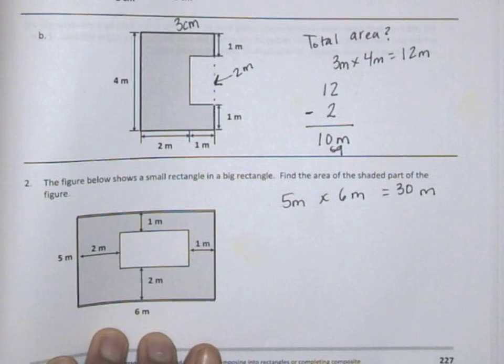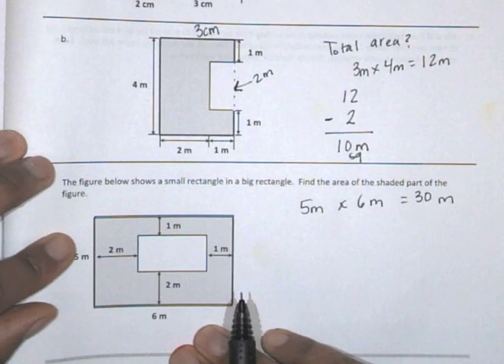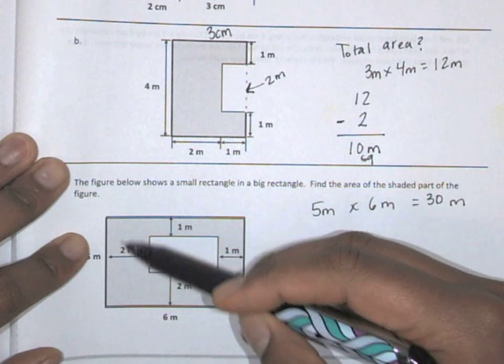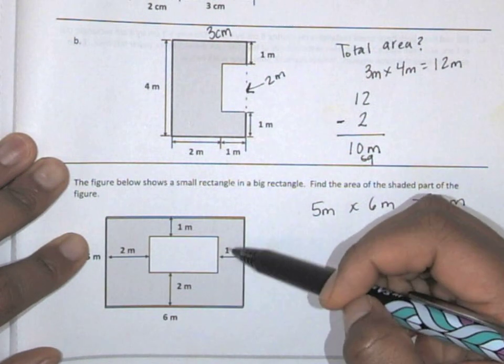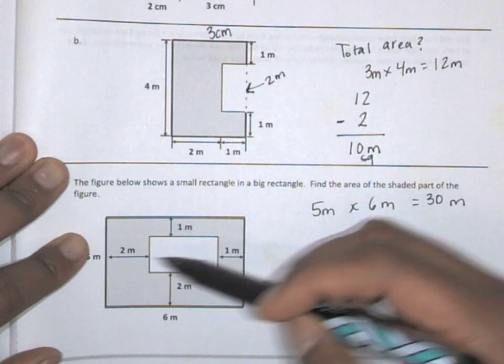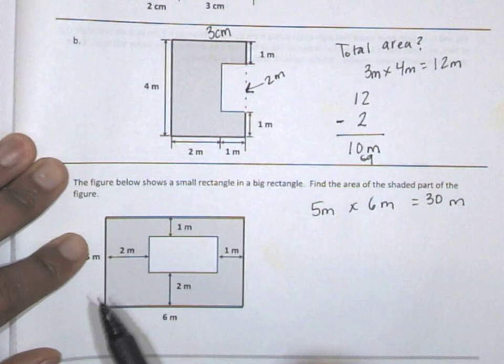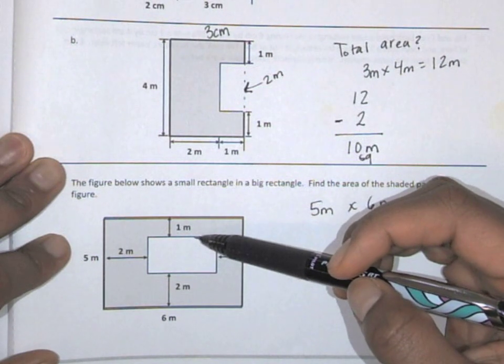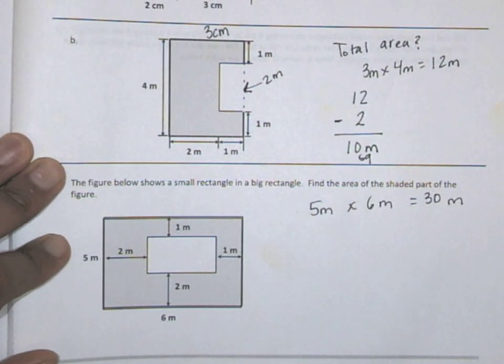So it says it wants us to find the shaded part of the figure. Let me show you how simple this is. So we know that we have to figure out the area of the shaded figure. So we cannot include this box here. So we cannot say 30 is the area for this shape. So this is what we're going to do.